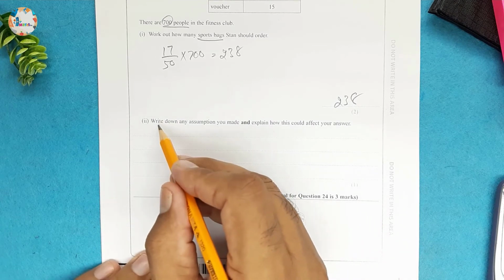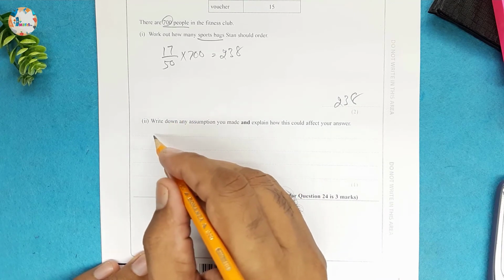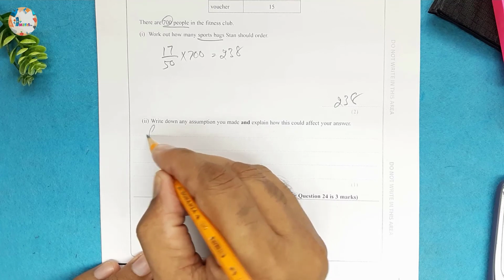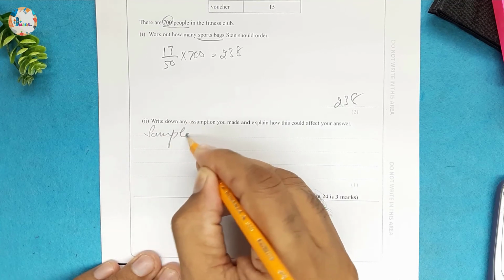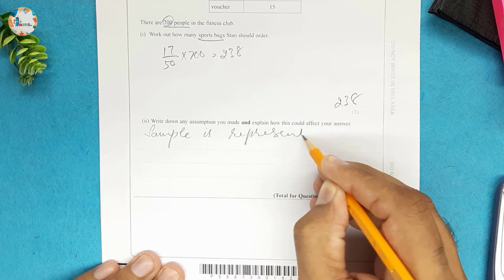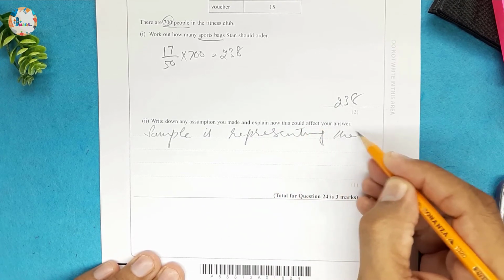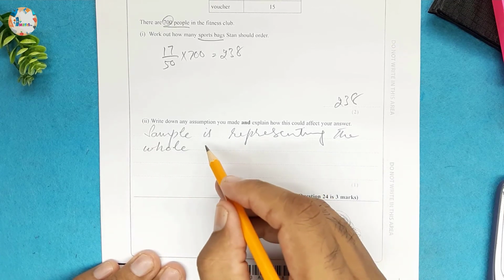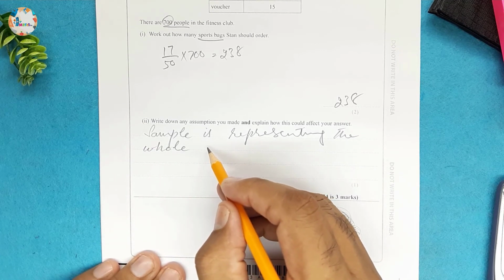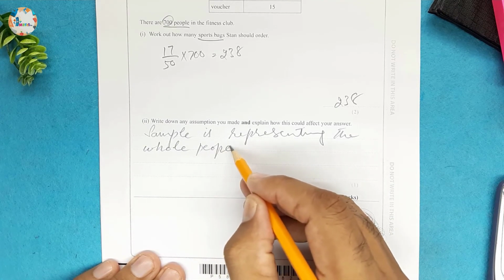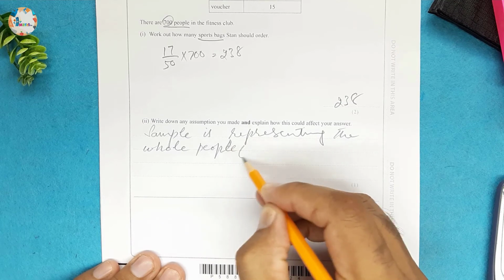We have assumed that the sample of 50 people is representing the whole population, which is 700.